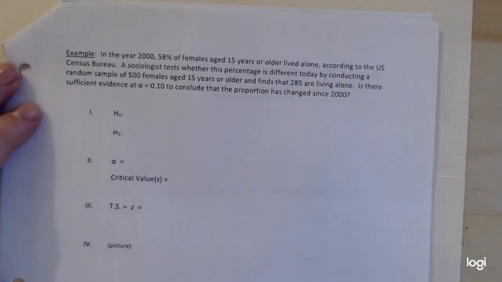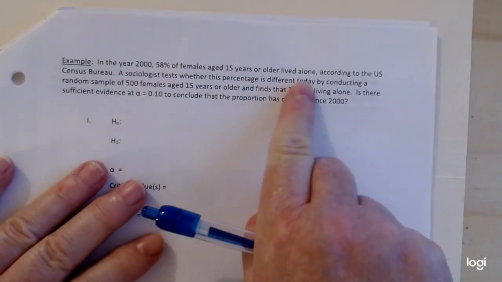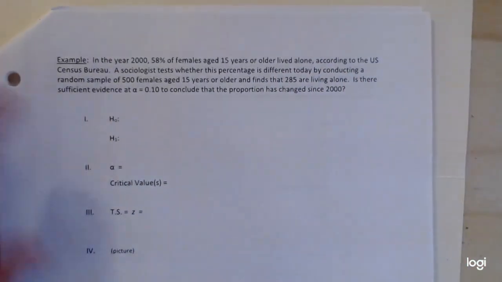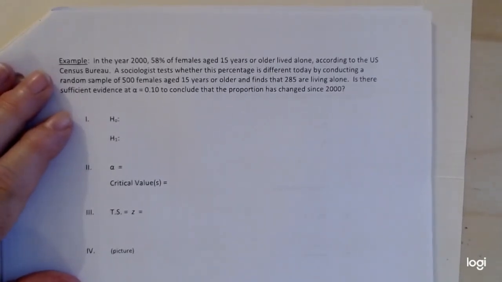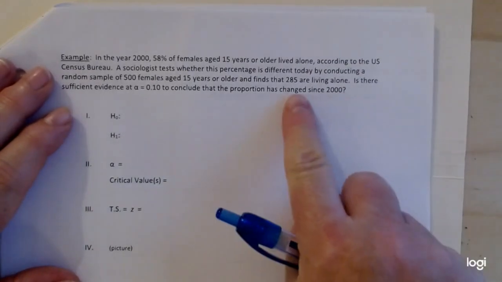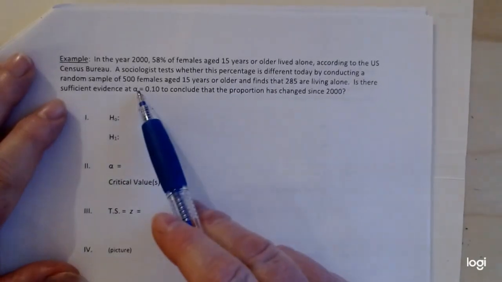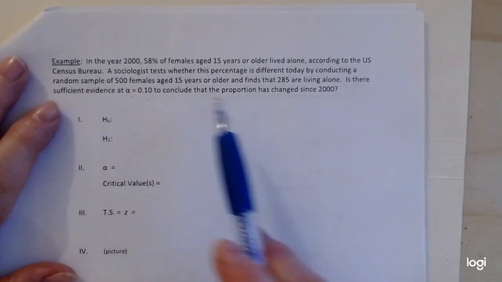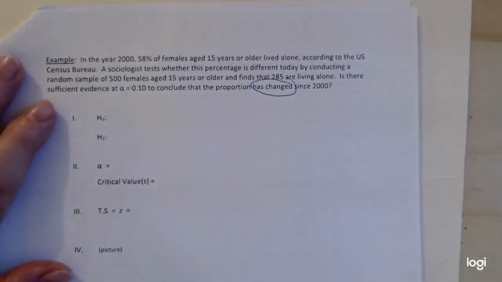All right. In the year 2000, 58% of females aged 15 years or older lived alone, according to the U.S. Census Bureau. A sociologist tests whether this percentage is different today by conducting a random sample of 500 females aged 15 years or older and finds that 285 are living alone. Is there sufficient evidence at alpha equals 0.10 to conclude that the proportion has changed since 2000?